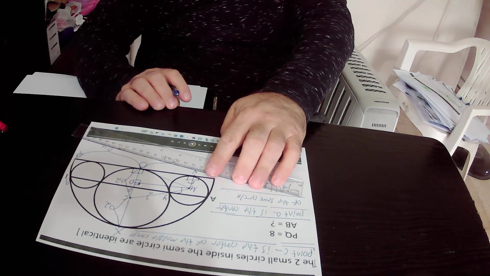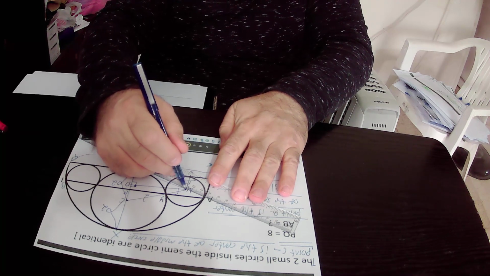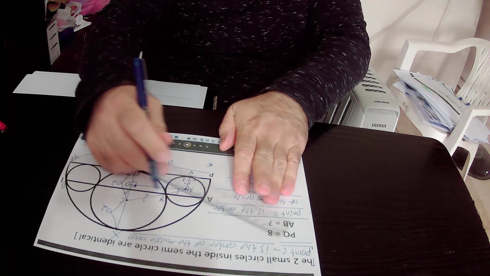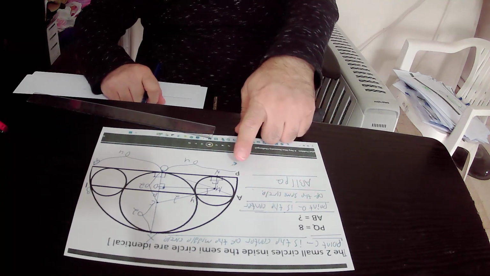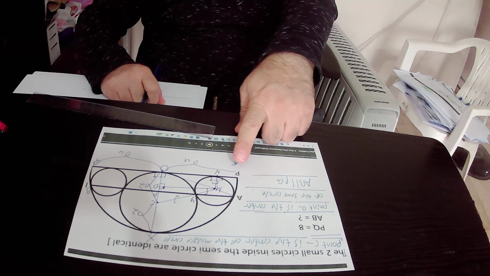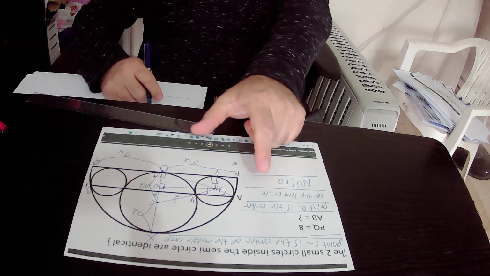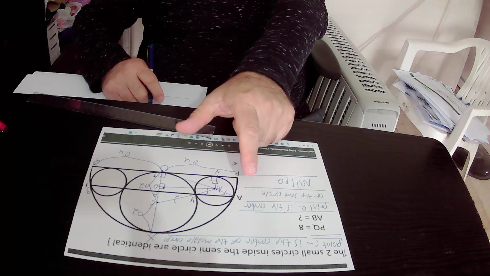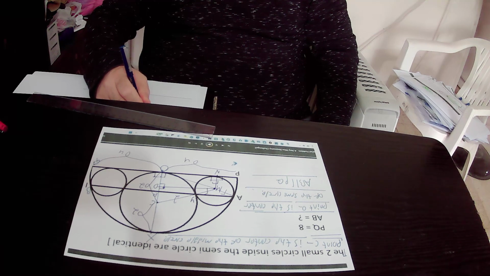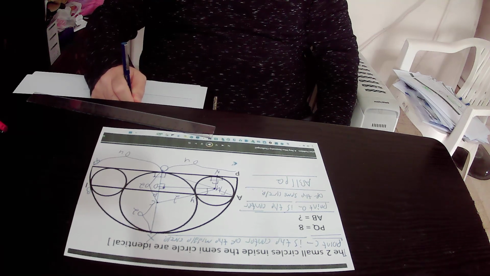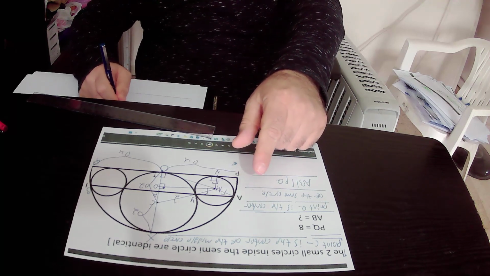Then we will connect together points M and A by a straight line. Actually, AM is the radius of the small circle, that is to say it equals R, and OM is the radius of the middle circle, that is to say it equals 4 units. OA is 4 units, and AM equals R.